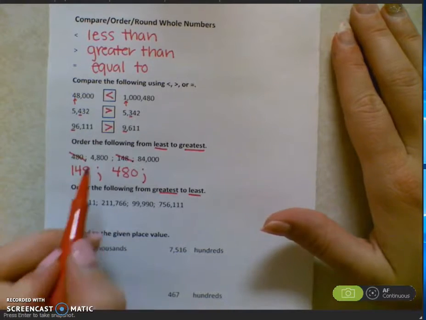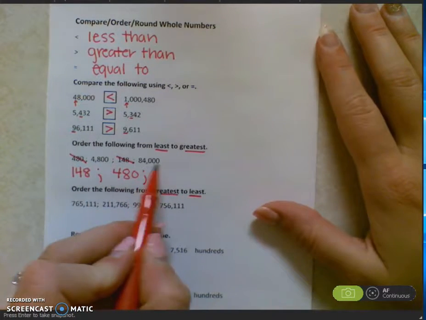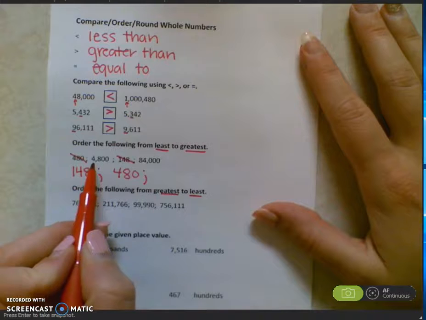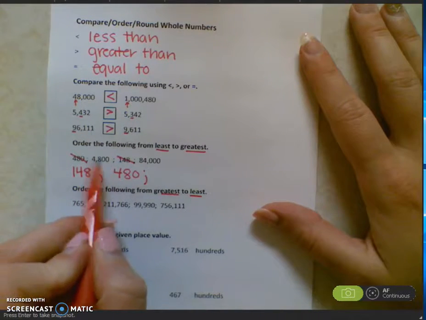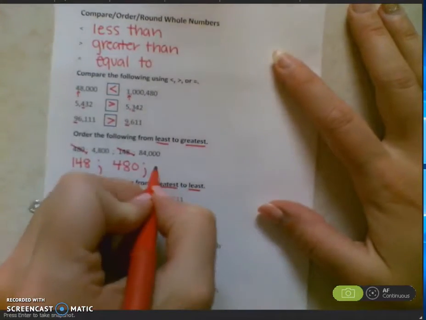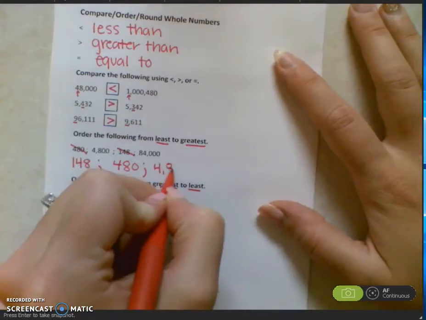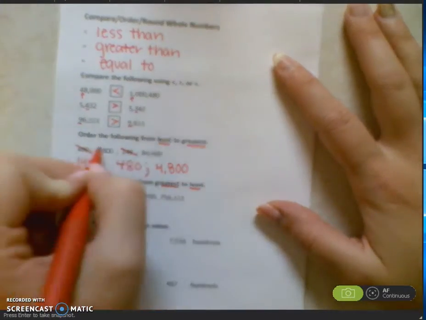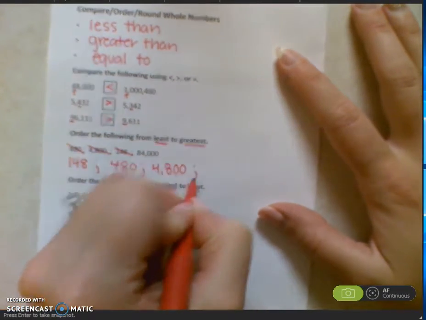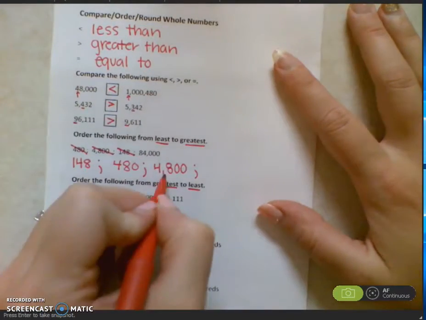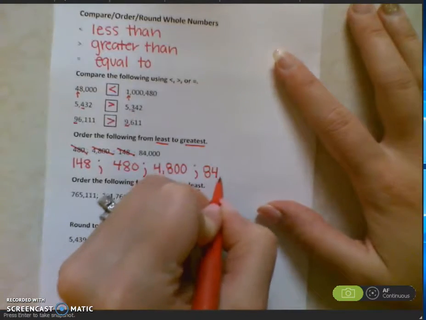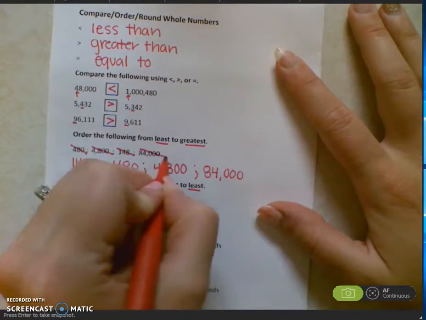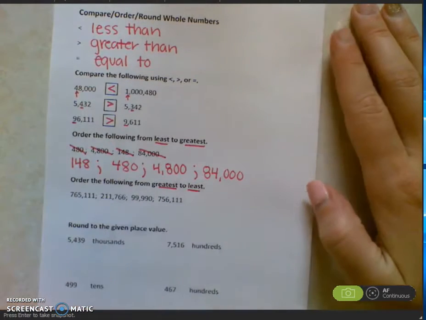I'm looking at 4,800 and 84,000. This one has a thousands place, this one has a 10,000s place. So the one with a thousands place is definitely smaller. 4,800 is my smaller number. And then I'm going to put a semicolon. Again, I do that because there are commas in this number. And then my last number is 84,000. And I've ordered my numbers least to greatest.